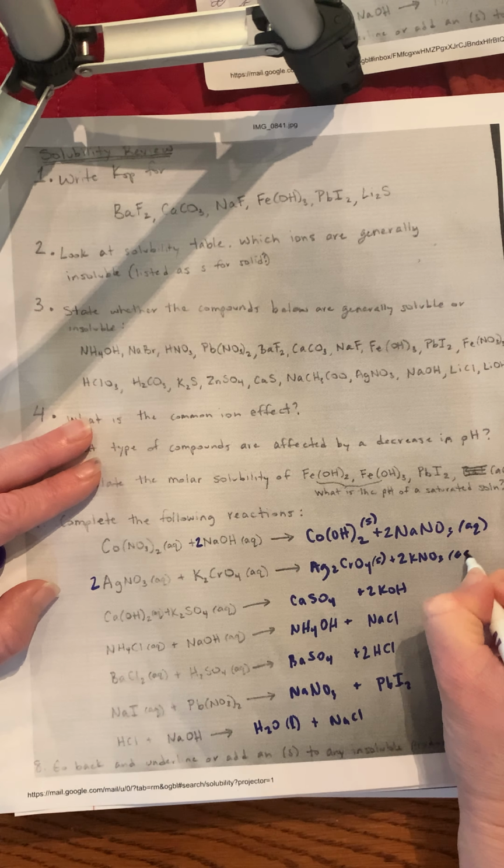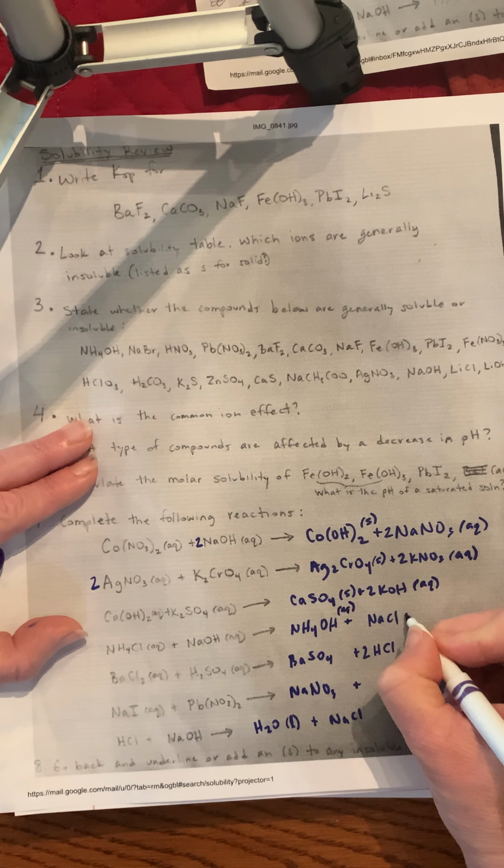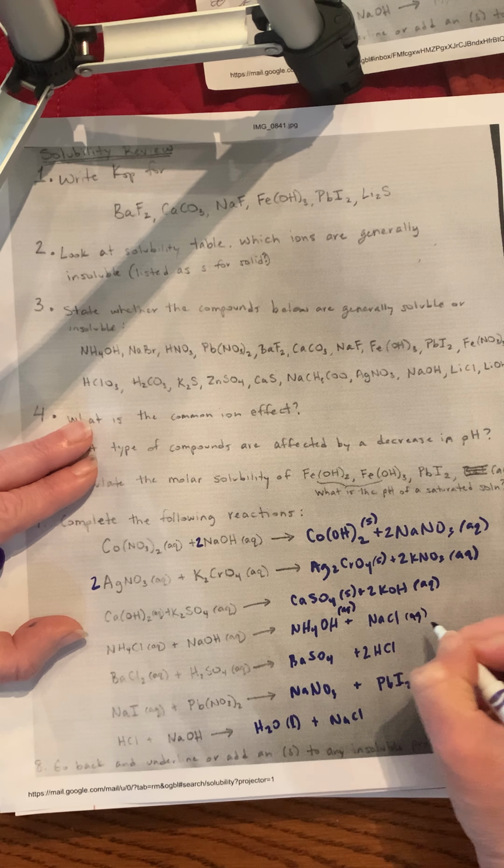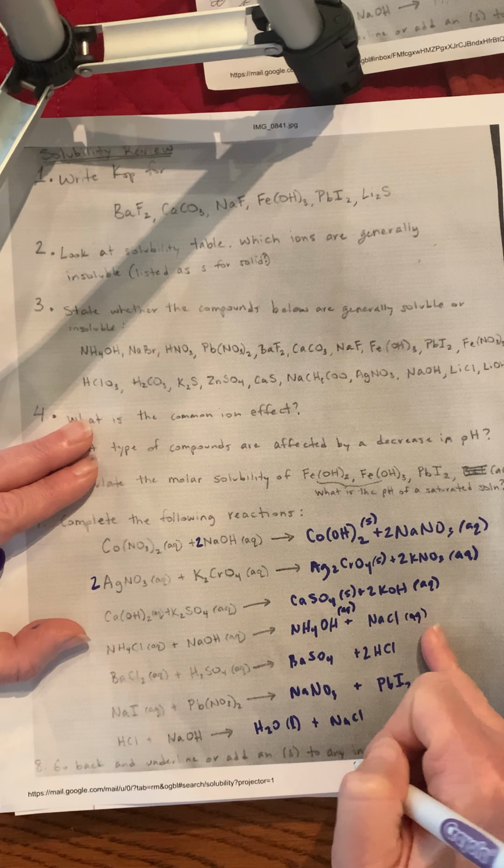Most calcium things, Castro-Bear, those are going to be solid unless it's with nitrate. And this is a strong base, ionizes completely, so we know that it's aqueous. Ammonium is on our NAG/SAG, so that's going to be aqueous. NaCl, that's table salt, we know that is going to dissolve, so that's aqueous, so there is no precipitate in this reaction. In other words, these all stay as ions, so there really is no reaction going on.